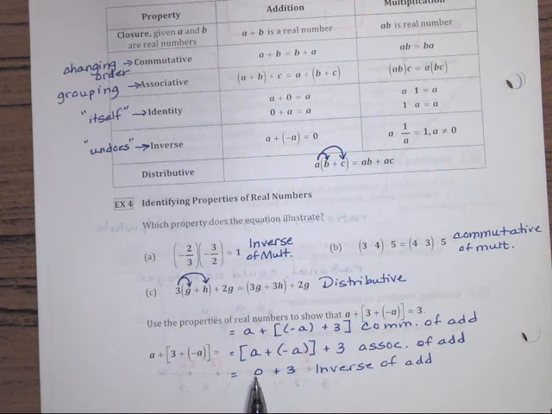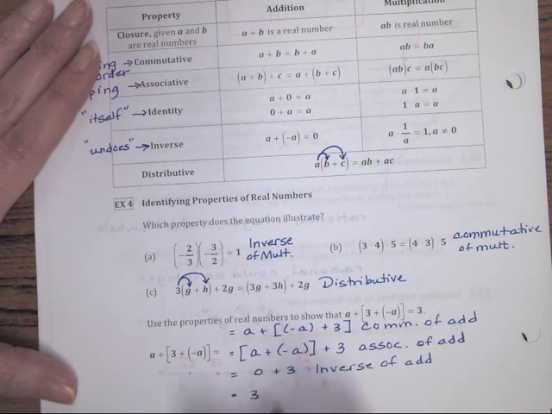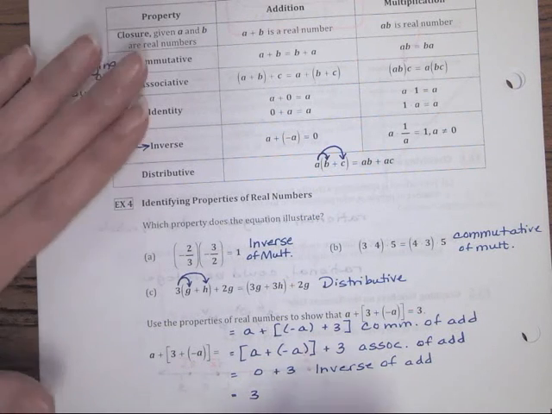Lastly, what tells me that 0 plus 3 equals 3? Identity property of addition.